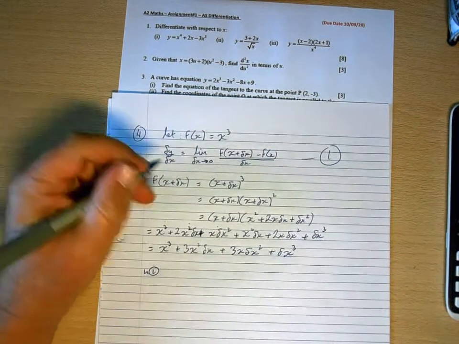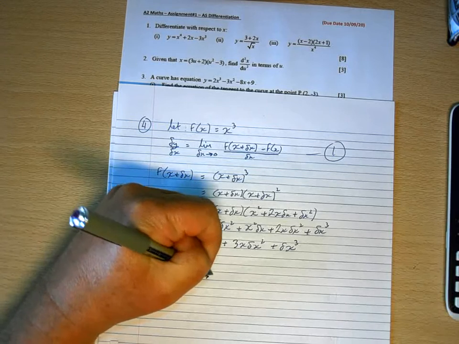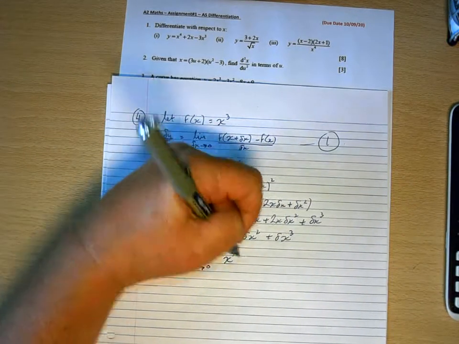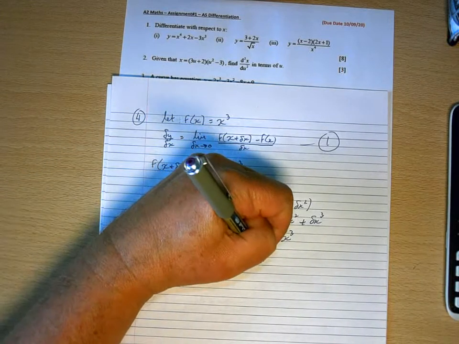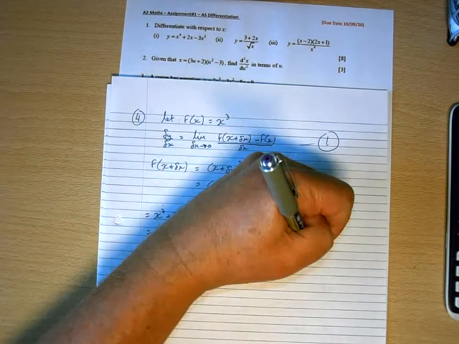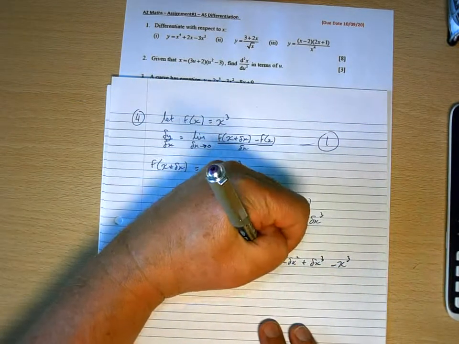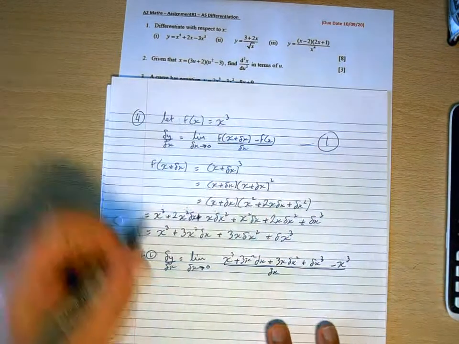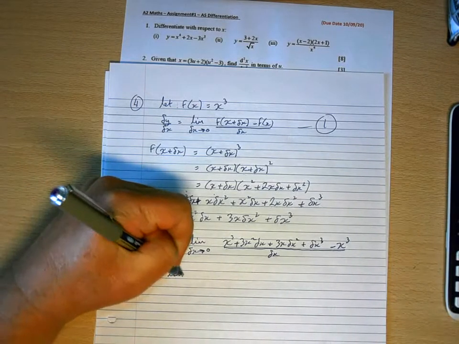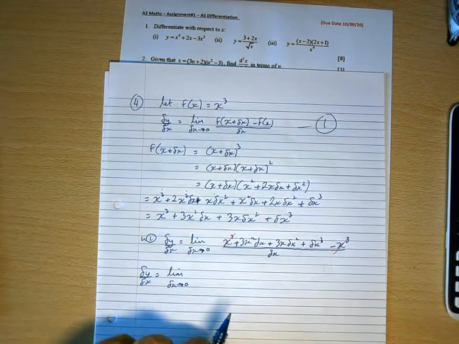So we say delta y over delta x at the limit where delta x tends to 0 is that, 3x squared delta x plus 3x delta x all squared plus delta x cubed, minus f of x, minus x cubed, all over delta x. So the x cubes cancel. So they've gone.